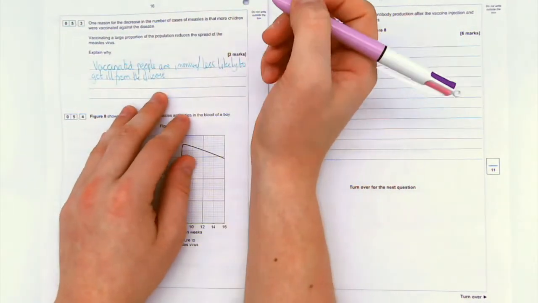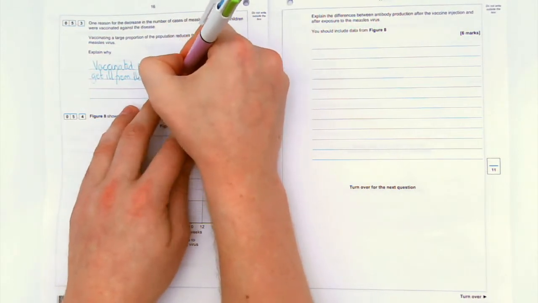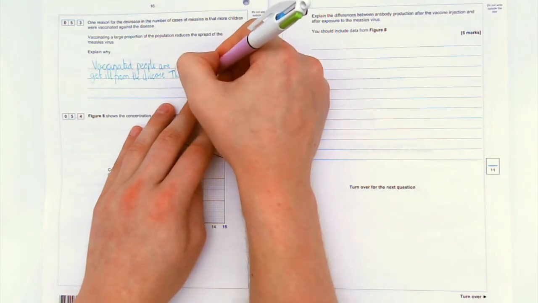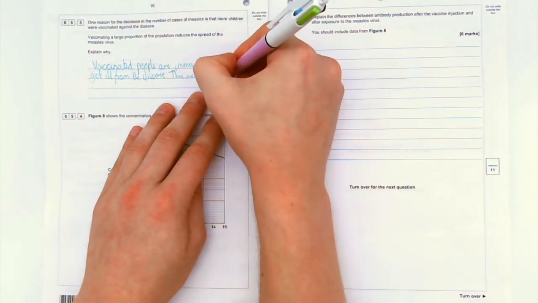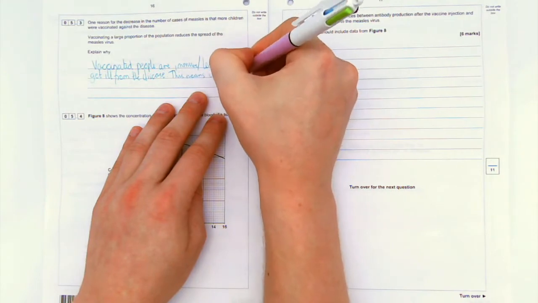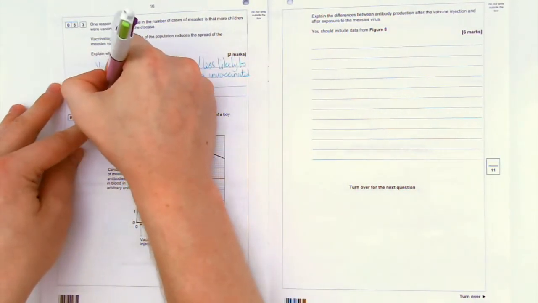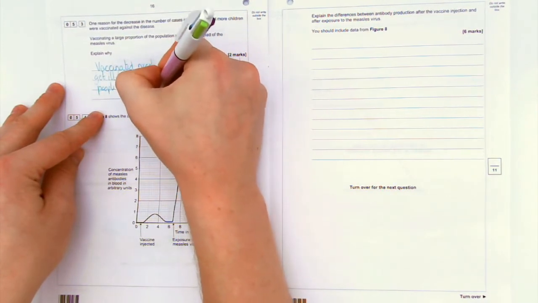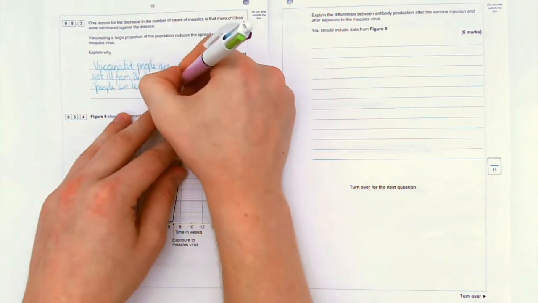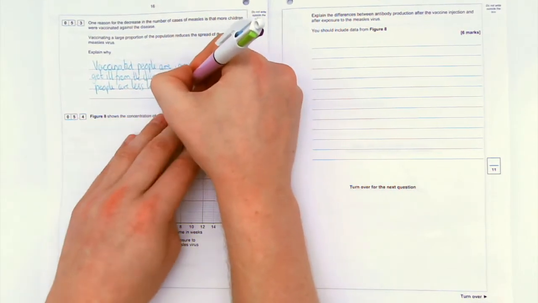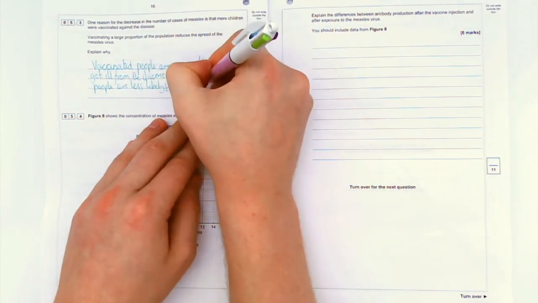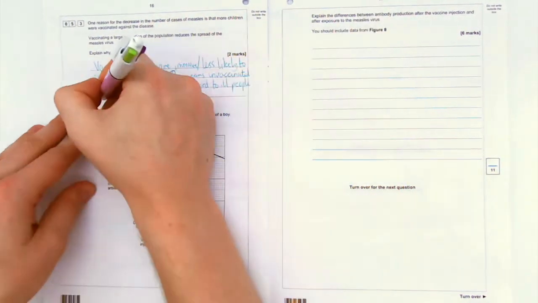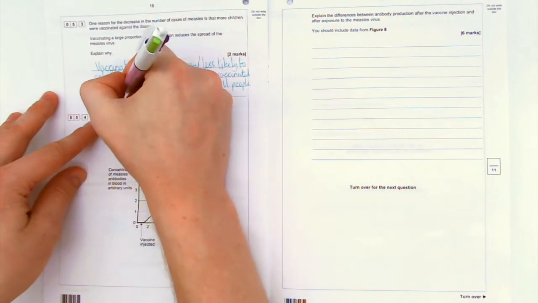This means unvaccinated people are less likely to be exposed to ill people and catch the disease.